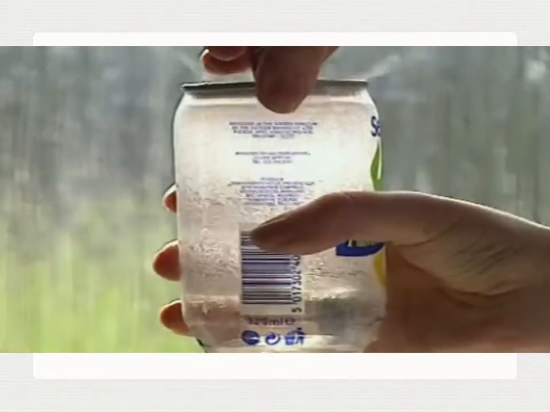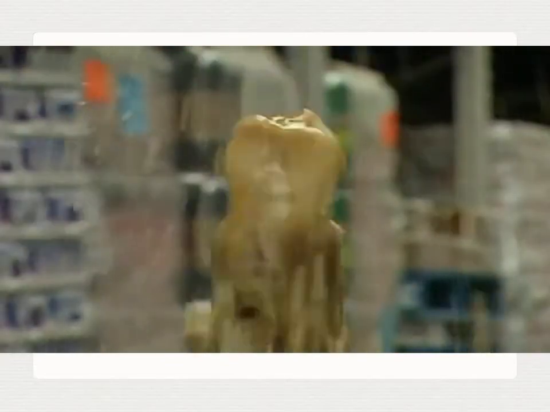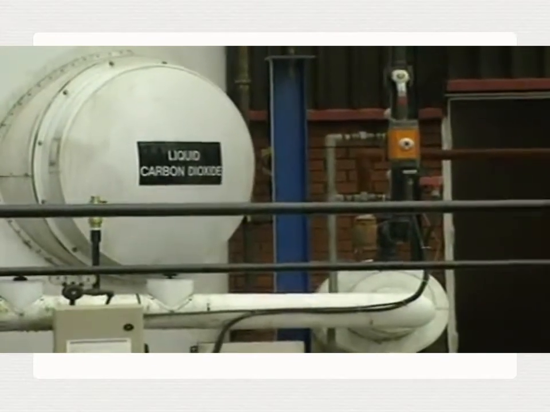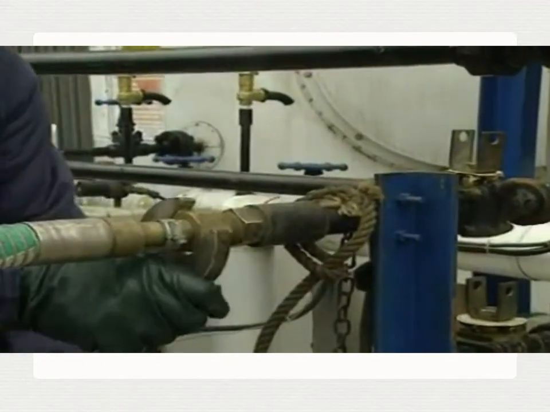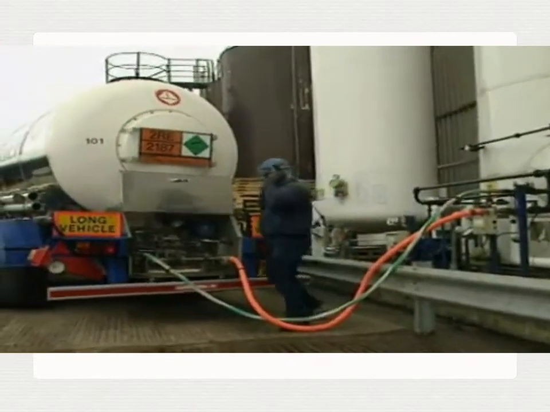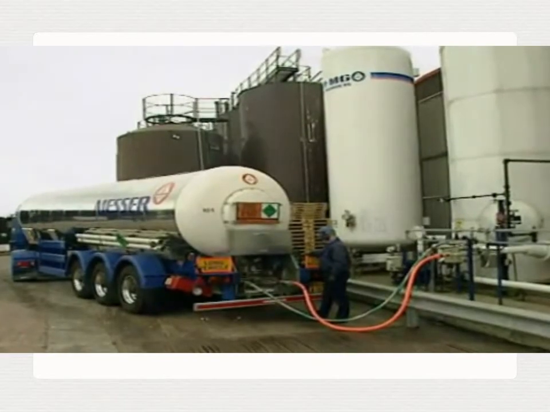Carbon dioxide gas is used to put the fizz into fizzy pop. But how did it get there, and just how much gas is there in a bottle of pop? The gas arrives at the pop factory in huge tankers as liquid carbon dioxide. When CO2 is cooled and compressed, it liquefies and takes up less space. So, 700 tankers worth of gas can fit into just this one.